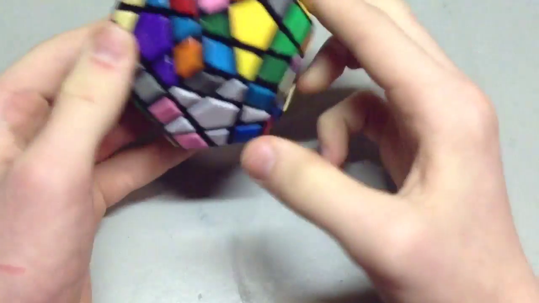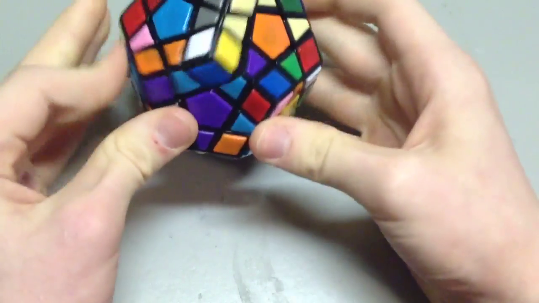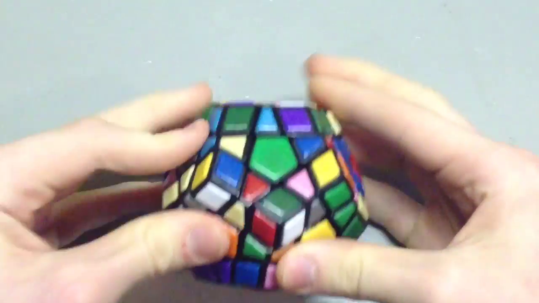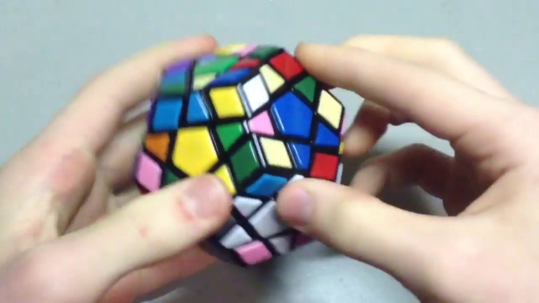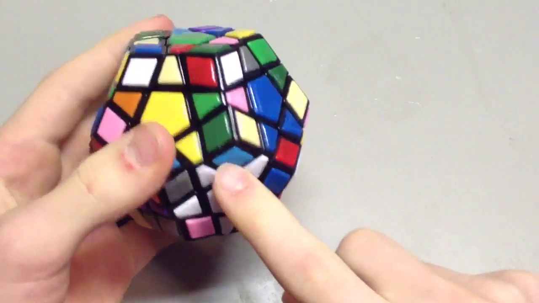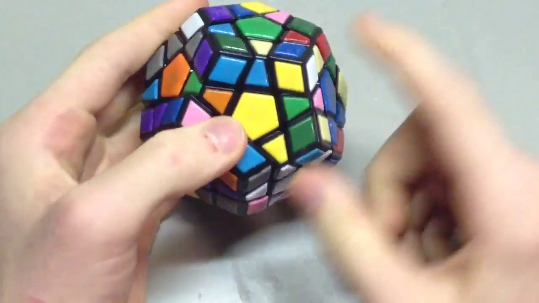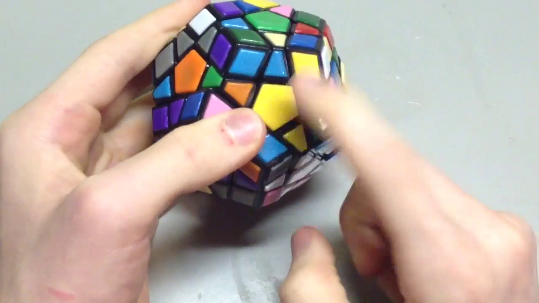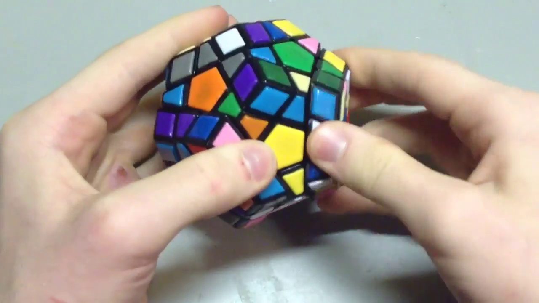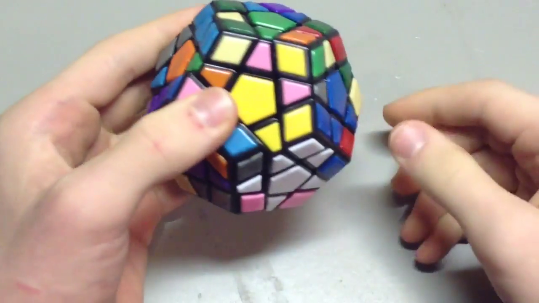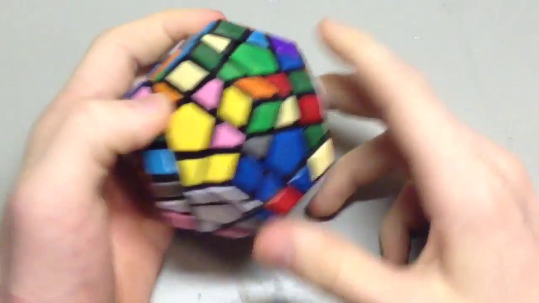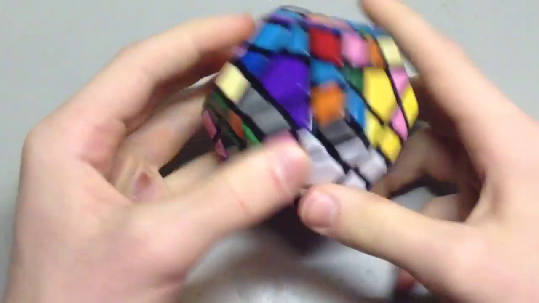It is yellow-blue, so it goes right here. Just like 3x3, we match up the corner to the center, and then do R, U, R prime. And right here, you can do F2L if you want, but I'm just showing the beginner's method.